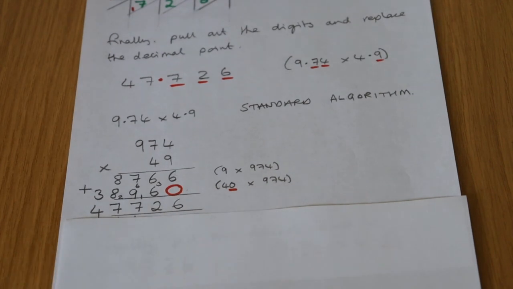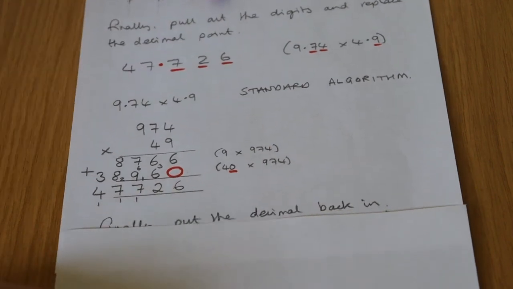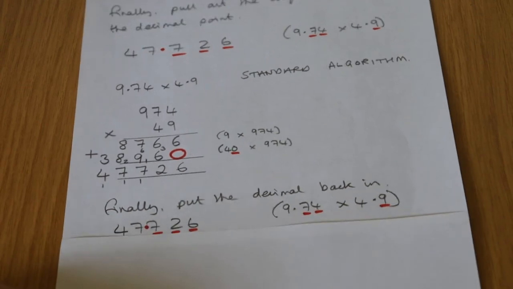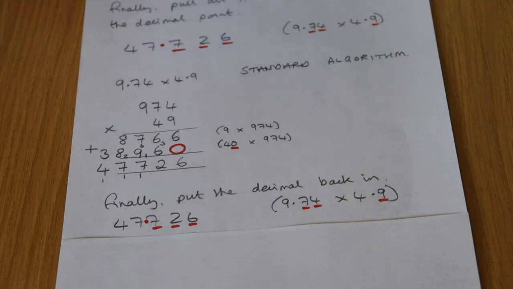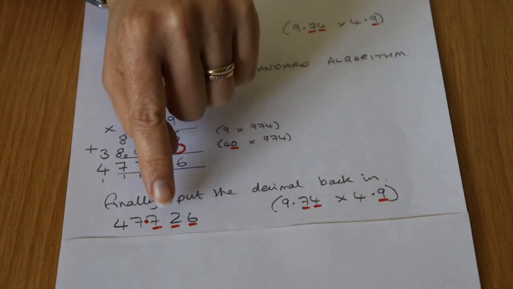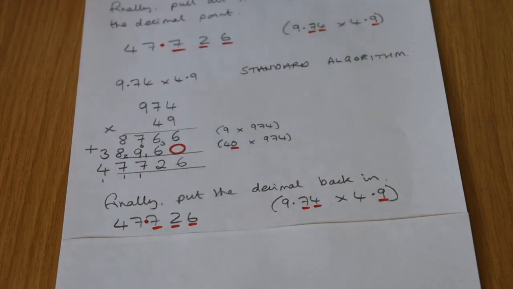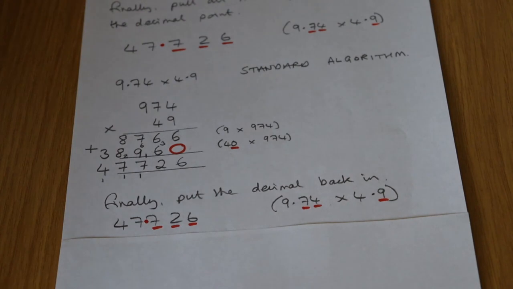You then need to add these two together, and you get the same digits you've had in the other methods. We then have to put the decimal point back in. So we've got 3 decimal places in our question. So we must have 1, 2, 3 decimal places in our answer. So 3 different methods there. Bit of a whistle-stop tour. There will be another video focusing on each method at some point.